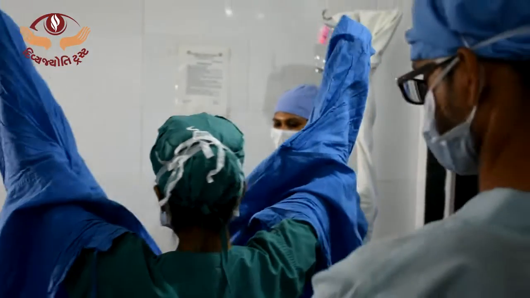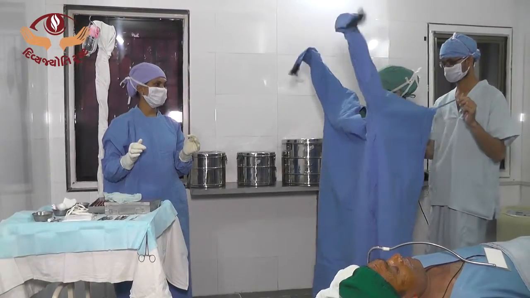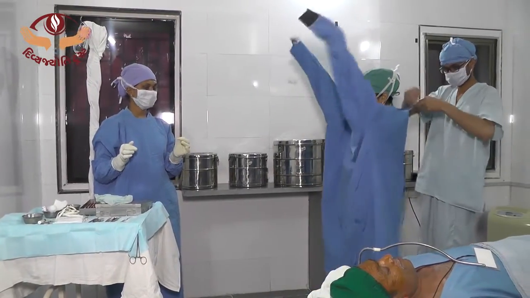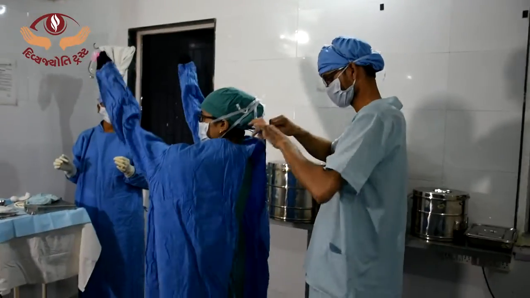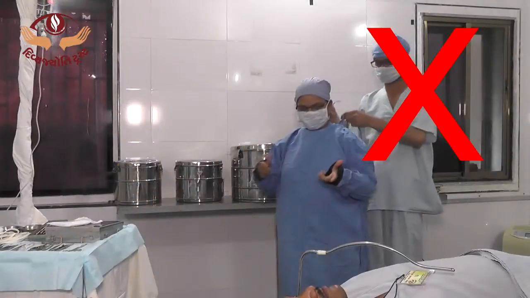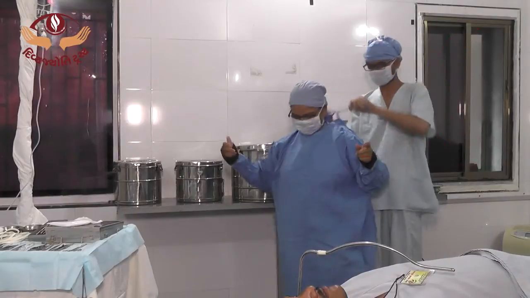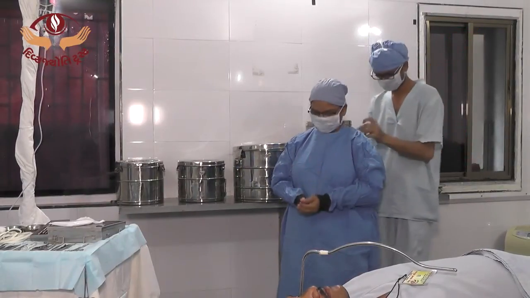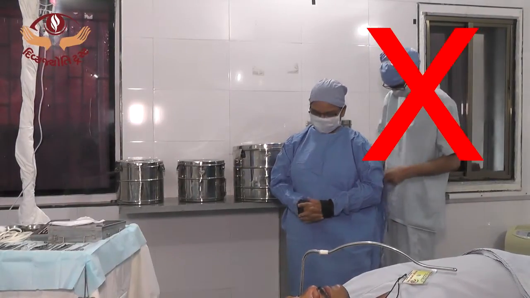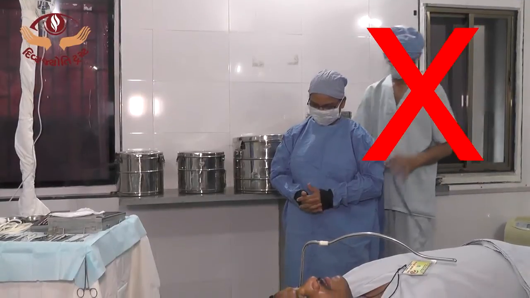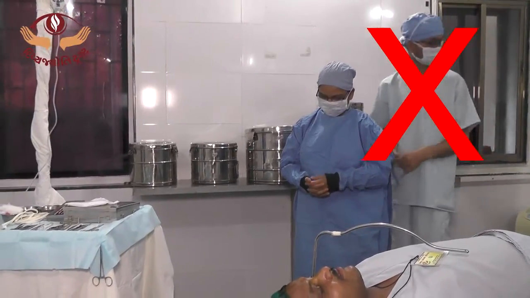The floor nurse or the assistant slides her hand under the gown at the shoulder and pulls out and fastens all the back tapes. Remember, do not keep the hands below the waistline, near one's neck or shoulder. Don't touch the axillary area or back of the gown once gowned.